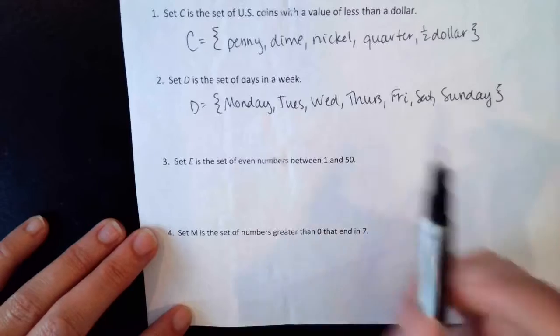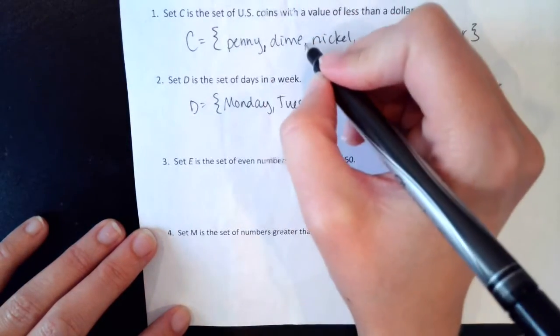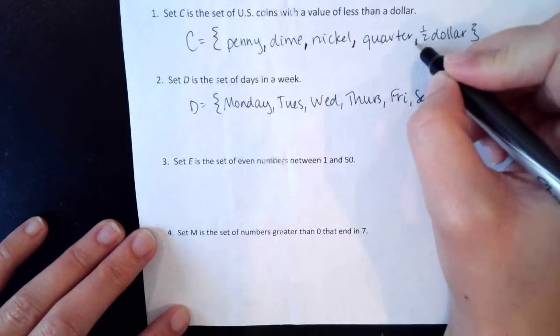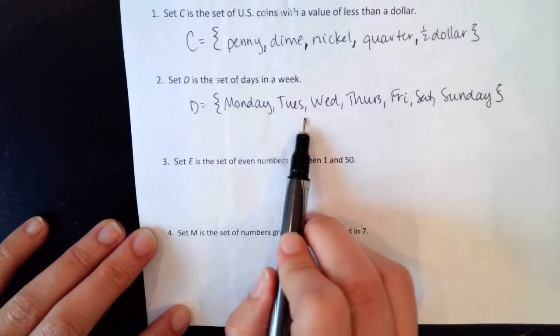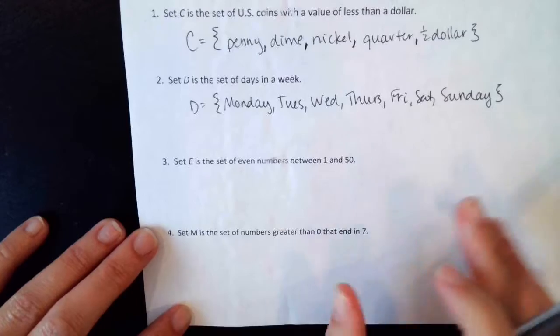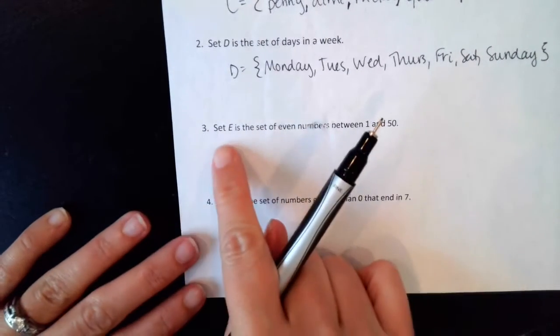Oh, and one thing I forgot to say, all of your little pieces need to have a comma in between so that you can separate them. Say, I have a penny, comma, dime, comma. So Monday, comma, Tuesday, comma, Wednesday, comma. Don't forget this. All right, let's look at this one.